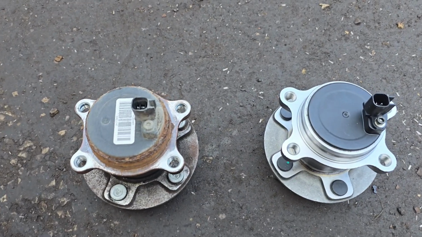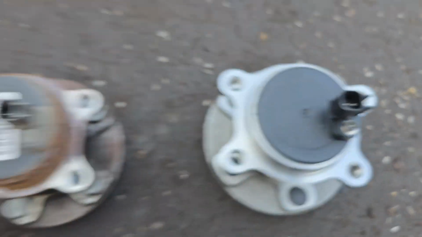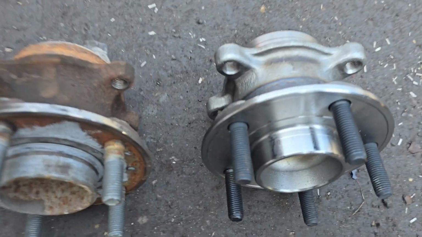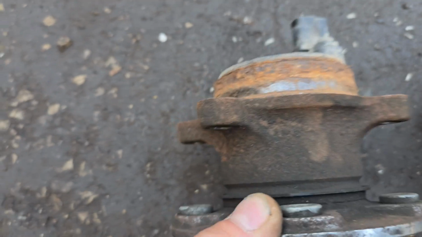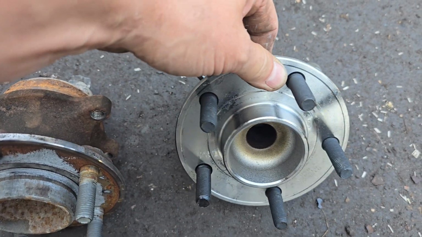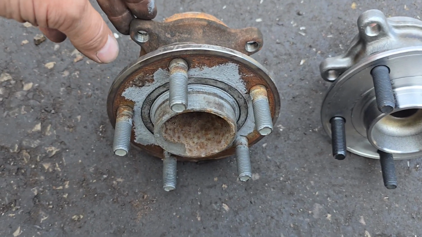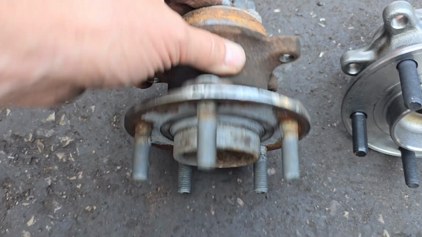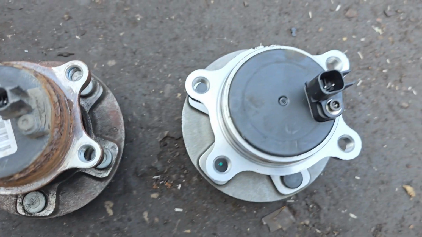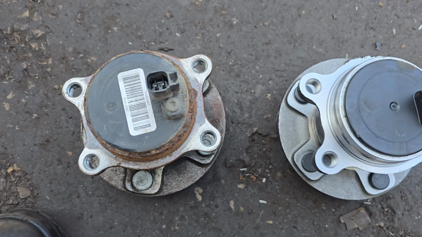And again, you want to match up the old parts with the new parts. Make sure everything looks the same. Distances, everything. Sometimes you can get a wrong part. There were 2 options for this, one with auto parking, one without. This does not have auto parking, but you just want to make sure everything looks right before your installation. And let's get it into the car.